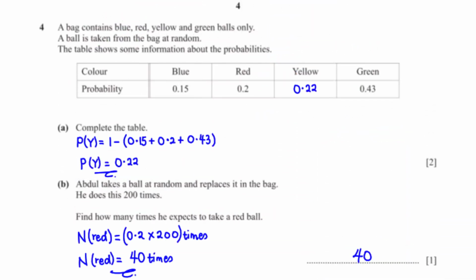A bag contains blue, red, yellow, and green balls only. A ball is taken from the bag at random. The table shows some information about the probabilities. Complete the table. So to complete the table, we know that the sum of all the probabilities must be equal to 1. So to find the probability of picking a yellow ball, that will be 1 minus the sum of the probability of picking the blue ball plus the red ball plus the green ball, and that gives us a final answer of 0.22.